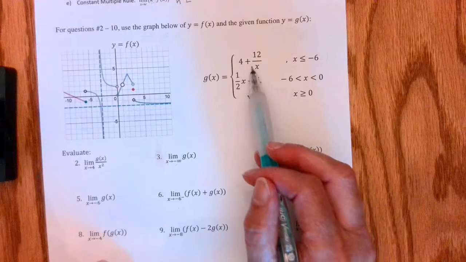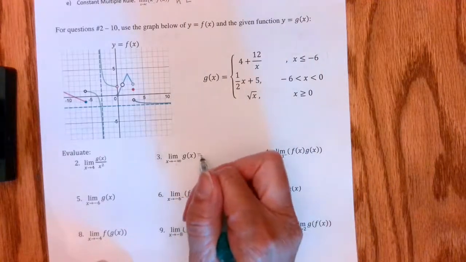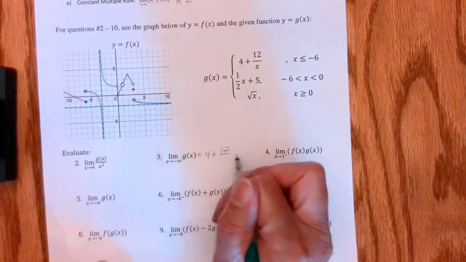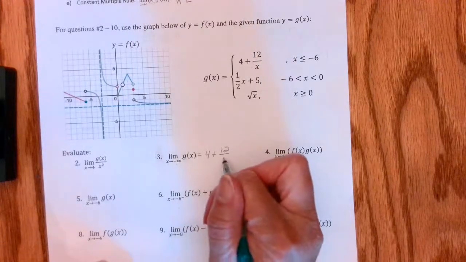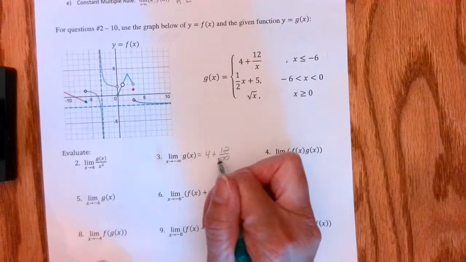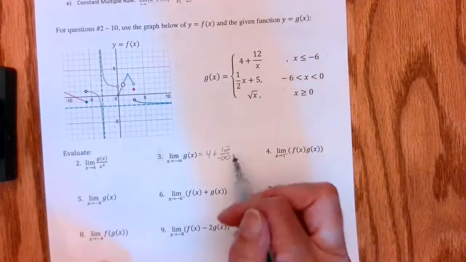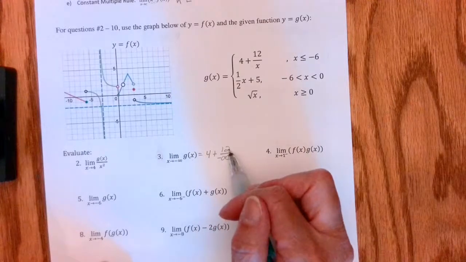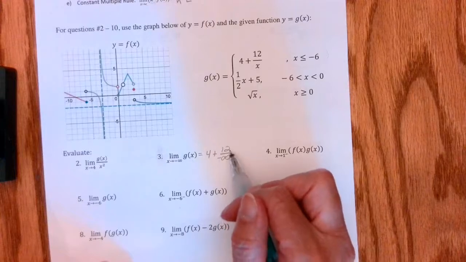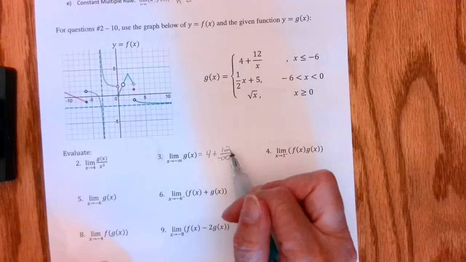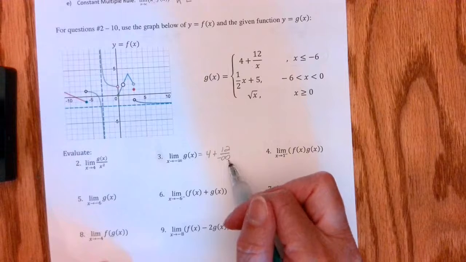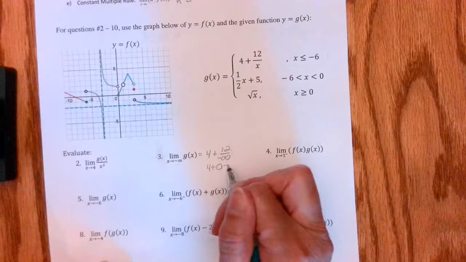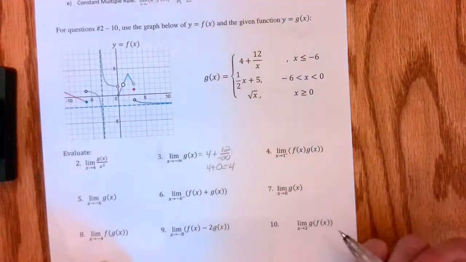So I'm going to use this function and say I'm analyzing the constant 4 plus 12 being divided by x values that are getting bigger and bigger in a negative fashion. If I take 12 divided by negative 10, 12 divided by negative 100, 12 divided by negative 1000, this piece goes to 0, so the limit answer is just that constant of 4.